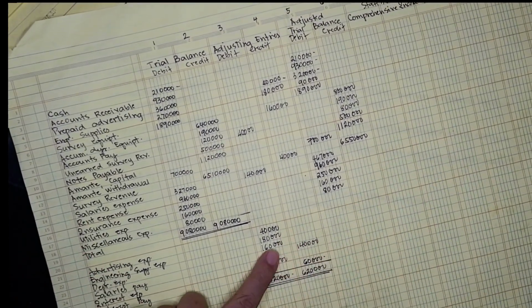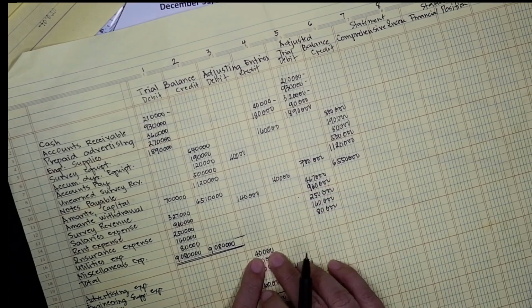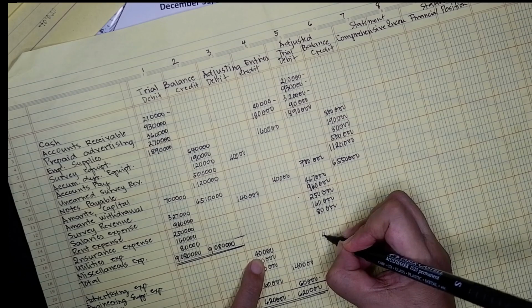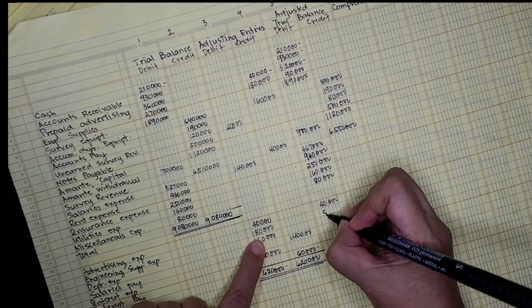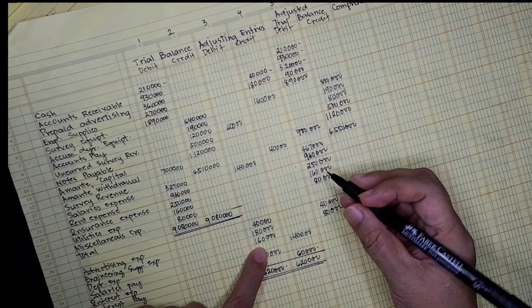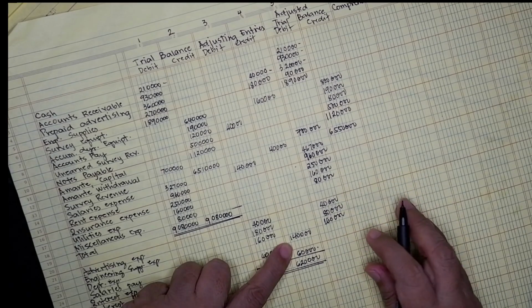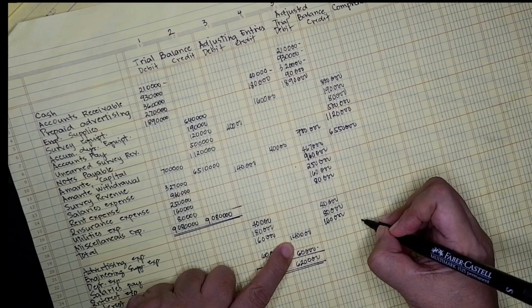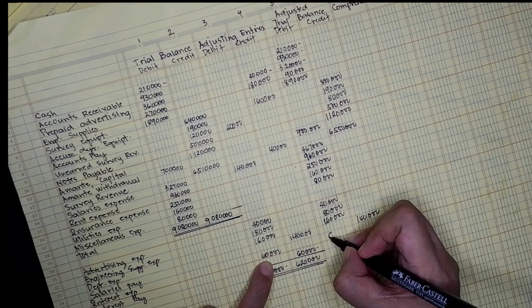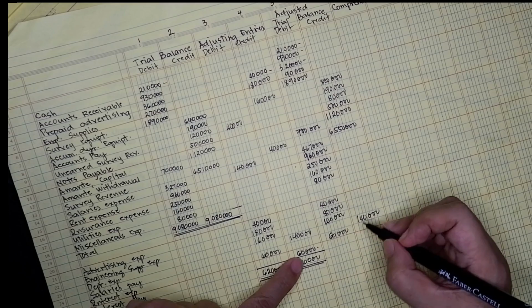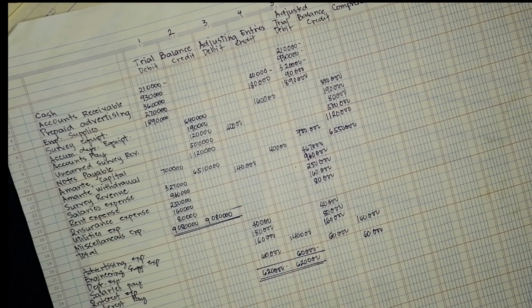Okay, and the additional accounts that we include, we have 40,000 debit. Then we have 80,000. We have 160. We have 140 credit. We have 60 and also 60. Okay, let us get the total.